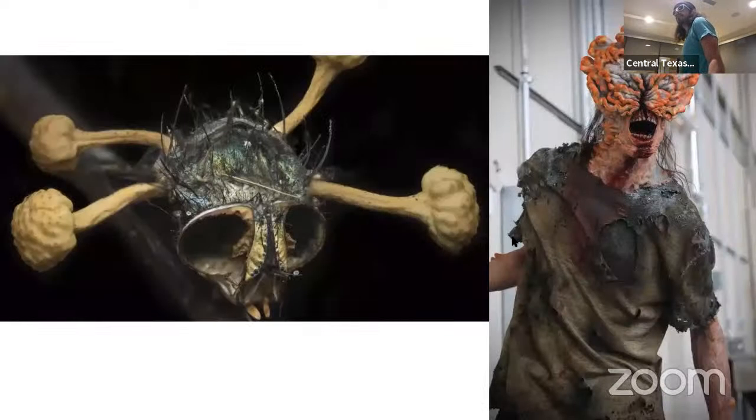And here's just a diagram or some pictures of some cordyceps taking over some bug, and some cordyceps from The Last of Us. Have you seen that show?